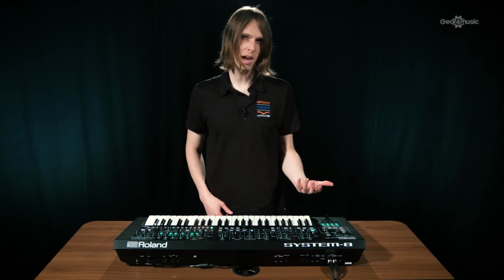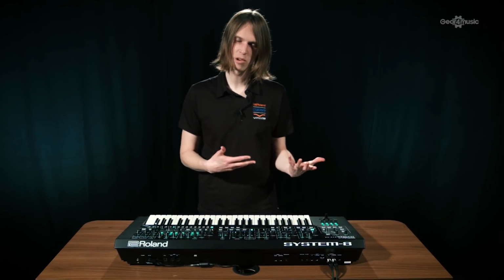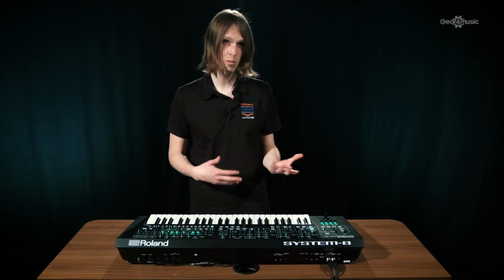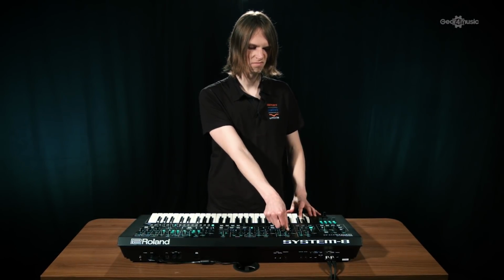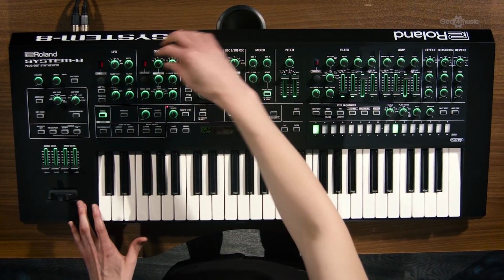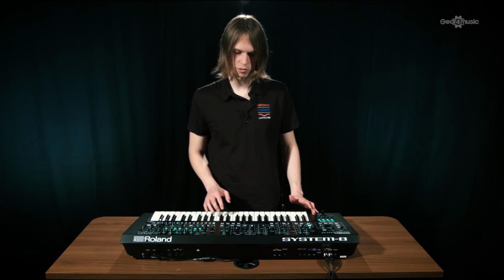We have a super square waveform, which is the same kind of principle as the super saw, but with square waves, and it just sounds really nasty. And a super triangle as well, which is really good for pad sounds.